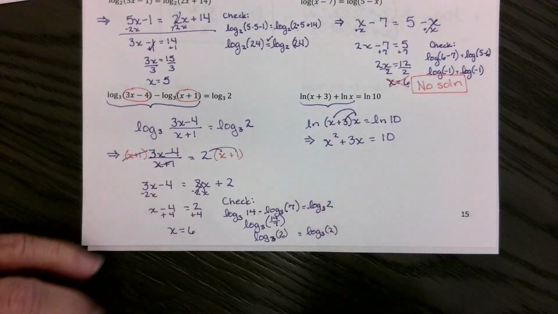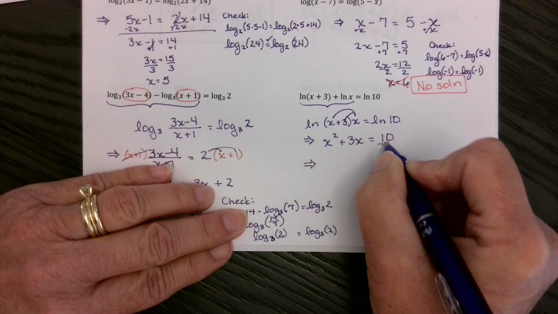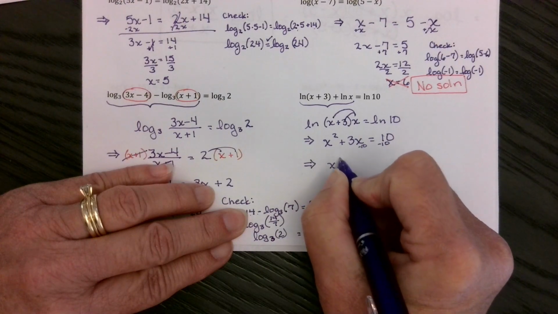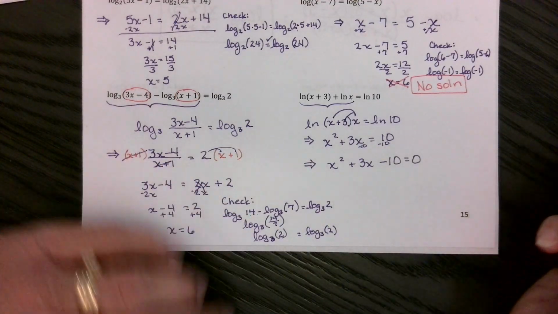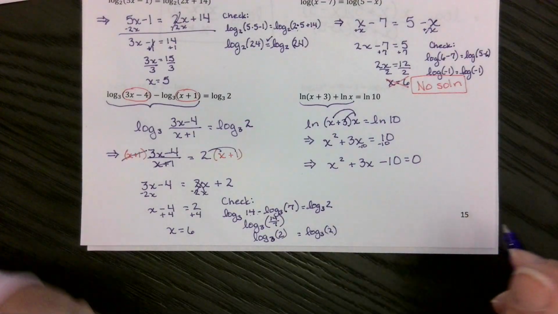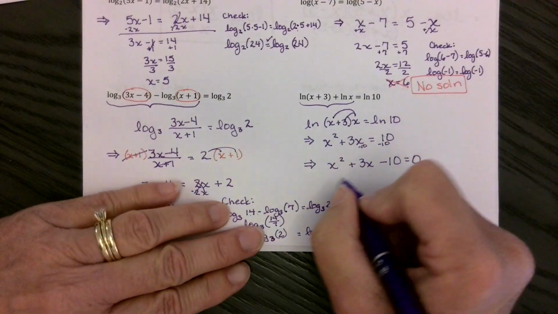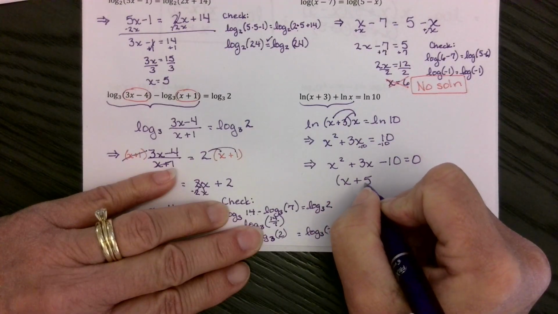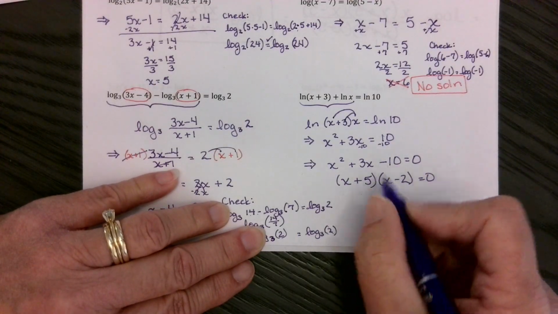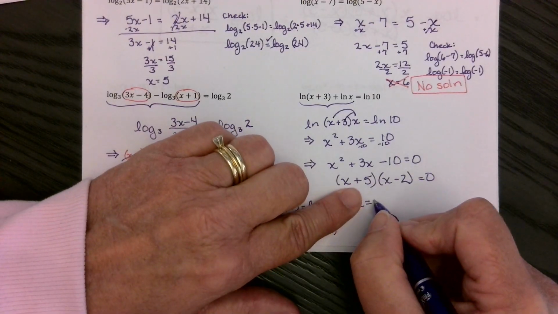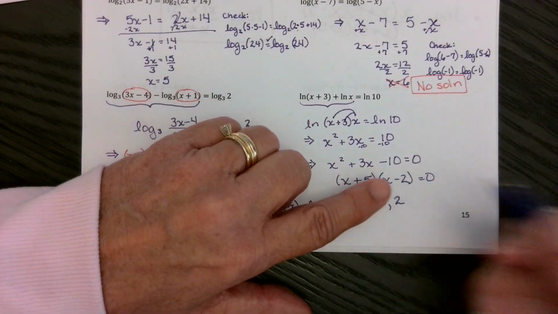Well, we've been doing this since the beginning of the semester. You've got to get it set equal to 0. So I'm going to subtract 10 from both sides. And I get x squared plus 3x minus 10 is equal to 0. At this time, if you want, you can use the quadratic formula: negative b plus or minus the square root of b squared minus 4ac, all over 2a. I'm not, because it factors. It factors as (x plus 5)(x minus 2) equals 0. So if I set these equal to 0, I'm going to find that x is equal to negative 5 here and a positive 2 here. If you don't know how to do that, set each of these equal to 0 and solve.